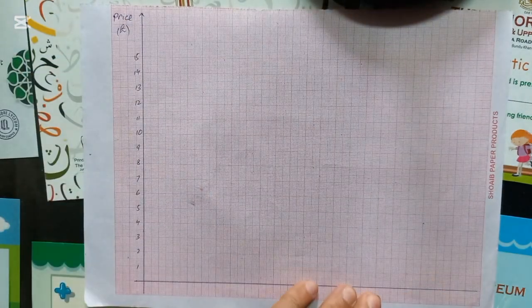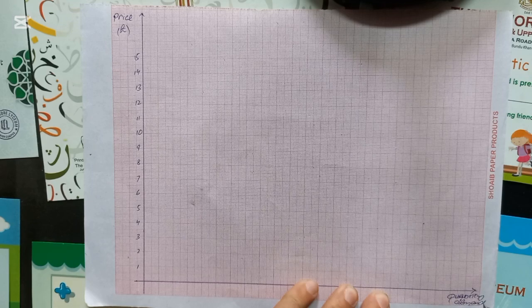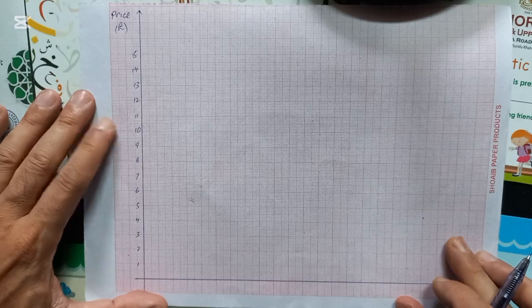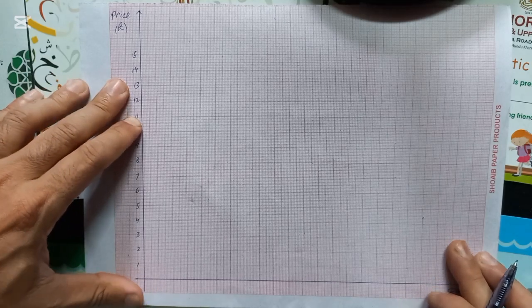And here is quantity demanded in kg. So the quantity demanded is maximum 20.